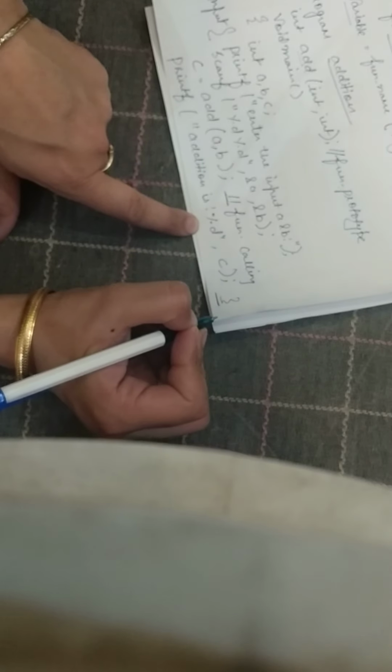This is ending of main. Now input part is done in the main and this calling is done in the main and the output is done in the main. Now we need to define this function that we called.